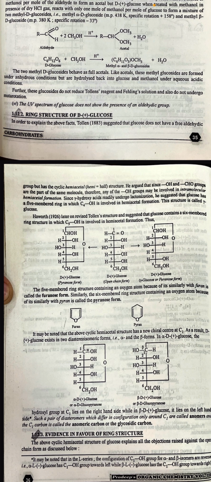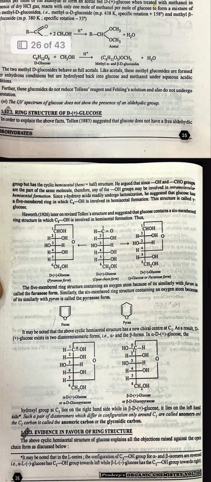Ring structure of glucose. In order to explain the above facts, Tollens suggested that glucose doesn't have a free aldehyde group but it has a cyclic hemiacetal structure. He argued that the OH and CHO groups are a part of the same molecule. Therefore, any of the OH groups may be involved in intramolecular hemiacetal formation. Since gamma hydroxy acids readily undergo lactonization, he suggested that glucose has a 5-membered ring, that is the C4 OH is involved in hemiacetal formation. This structure is called gamma glucose.